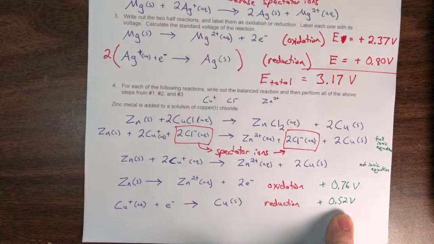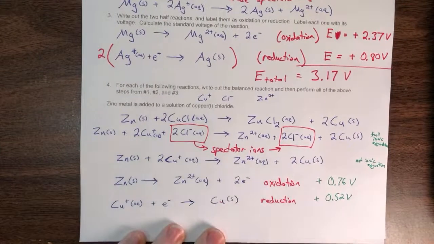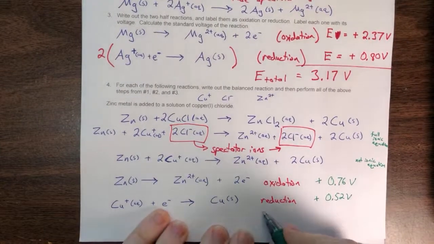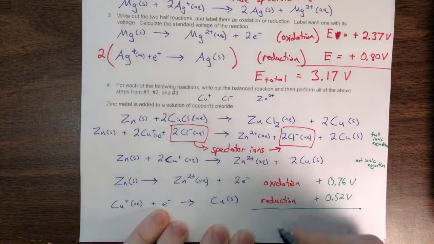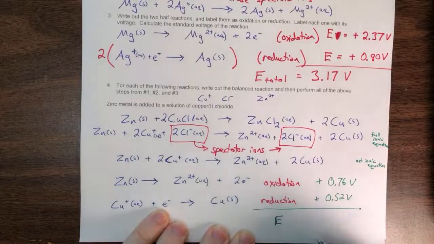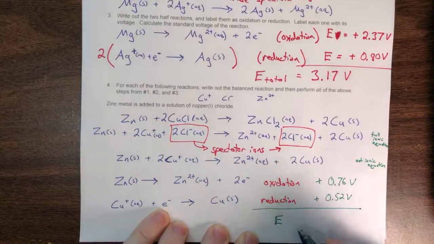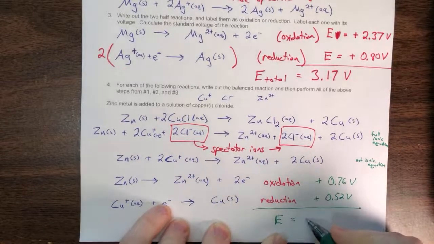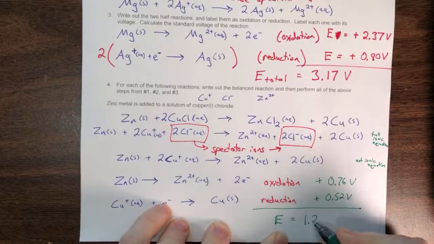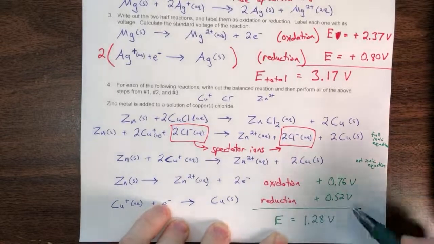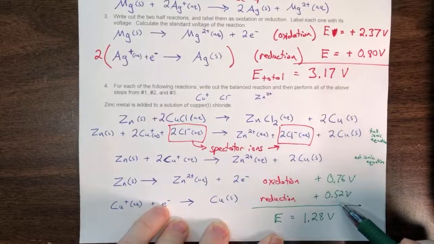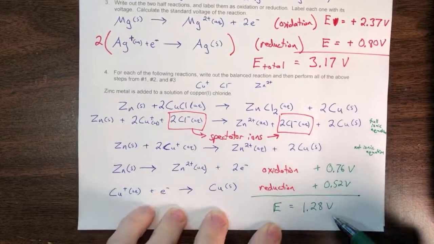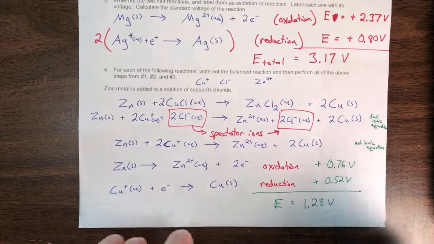All right, so our total voltage for the reaction, and I'm not going to put any specific symbols on here, is we just add those two together. So 0.76 plus 0.52 should give us 1.28 volts, and that's the voltage.